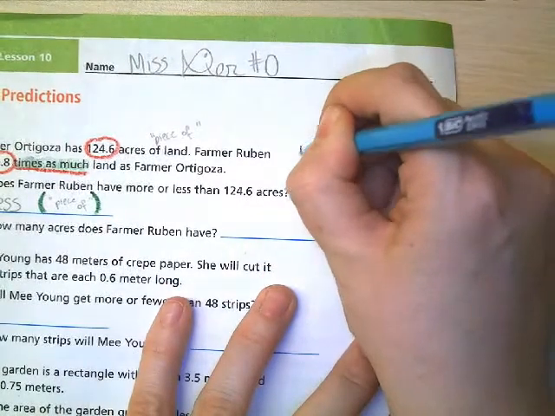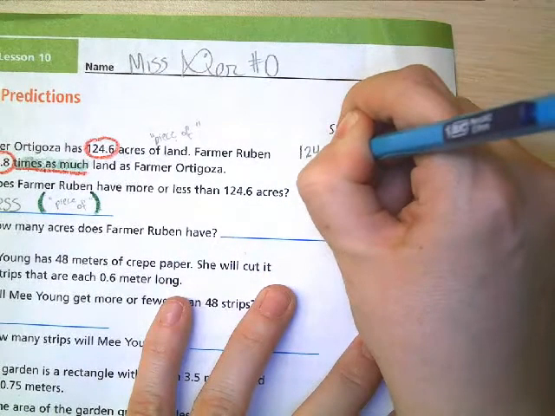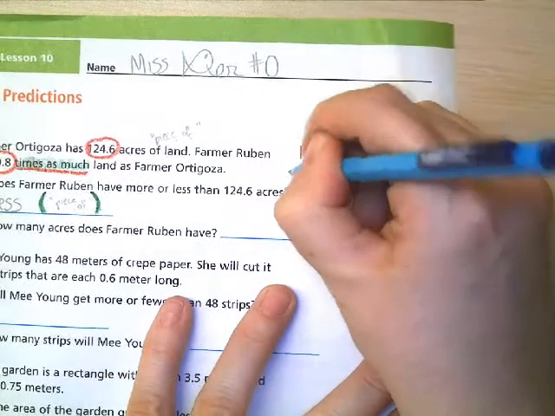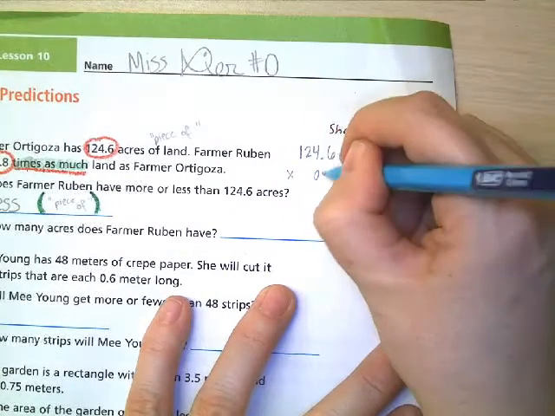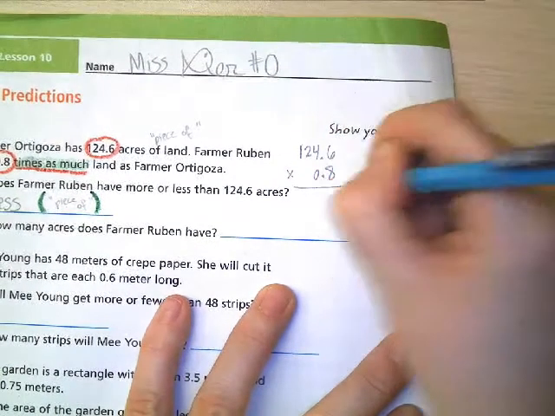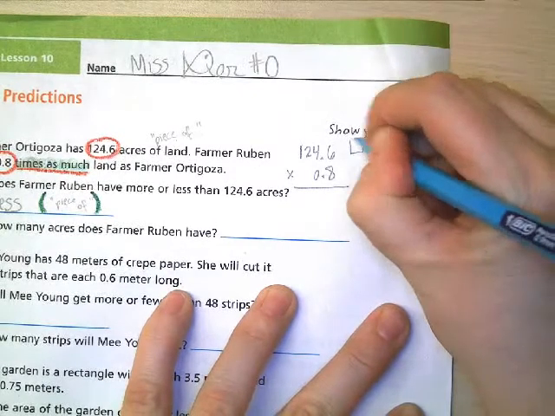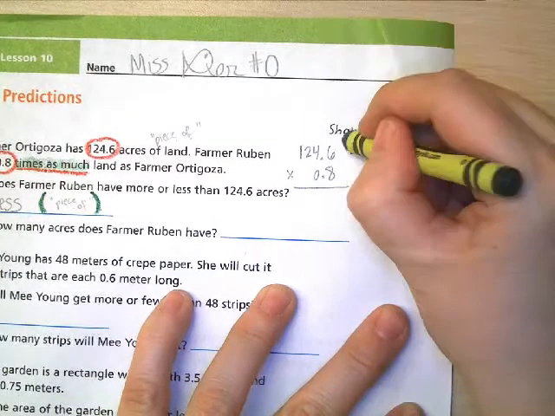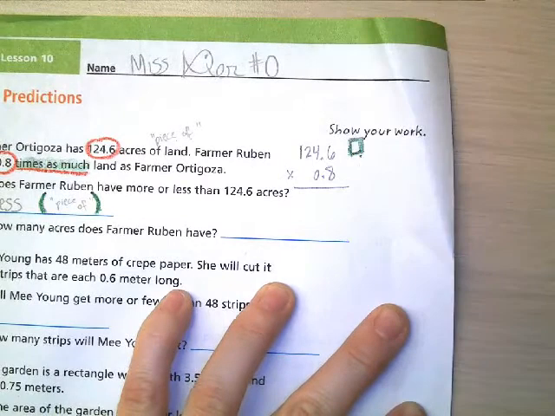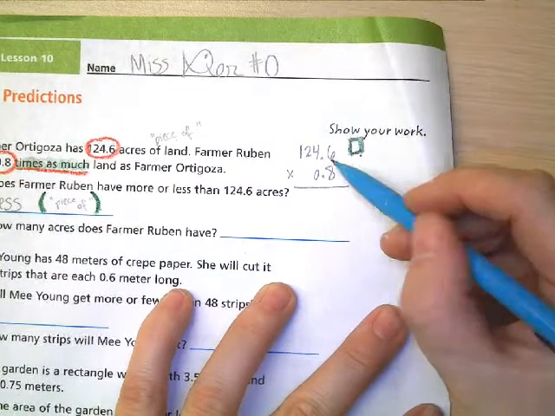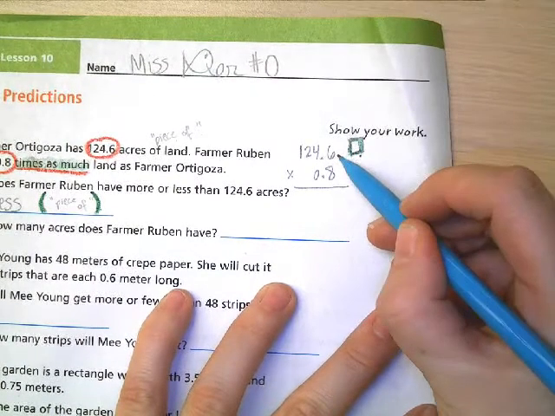So I'm going to show my work off to the side right here. I'm actually going to show it more to the left. You ready? It's 124.6 times 0.8. You do not have to line up the decimals. Mine just happened to do that. Remember decimal box? Let's use green for that, since we're using green for multiply.